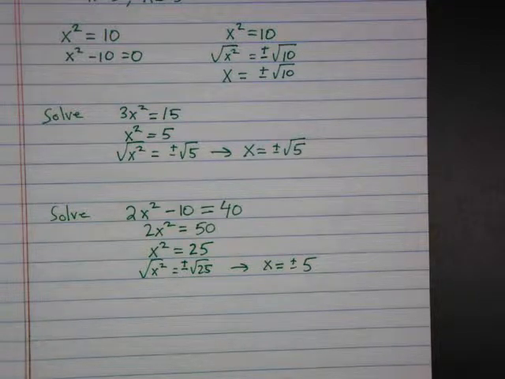Questions on that one? If it's not a perfect square, then we will leave the square root symbol.